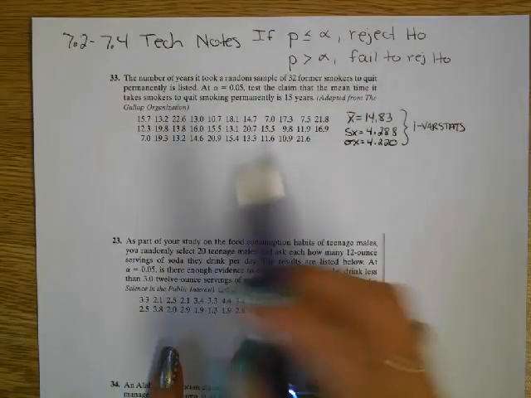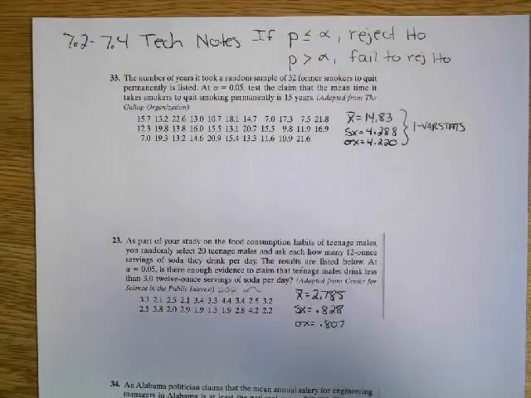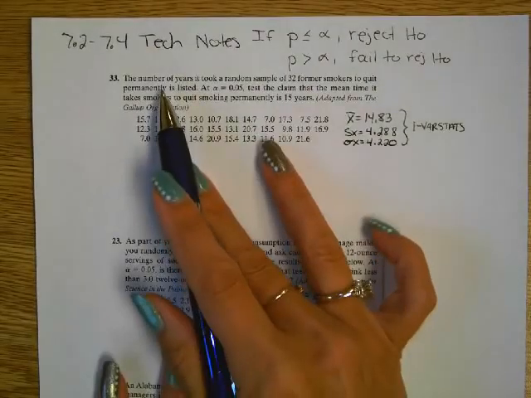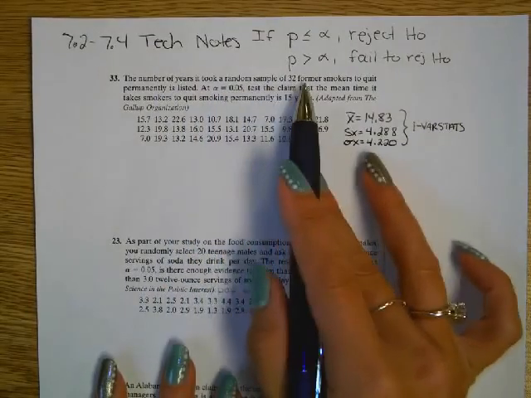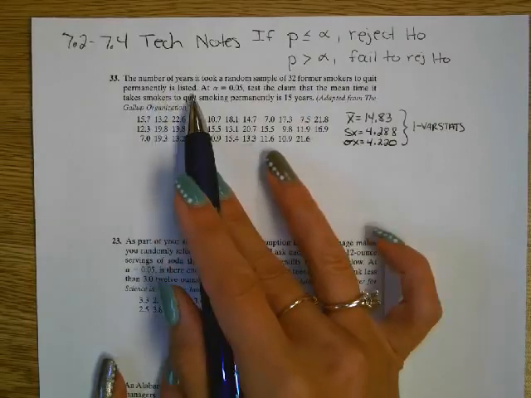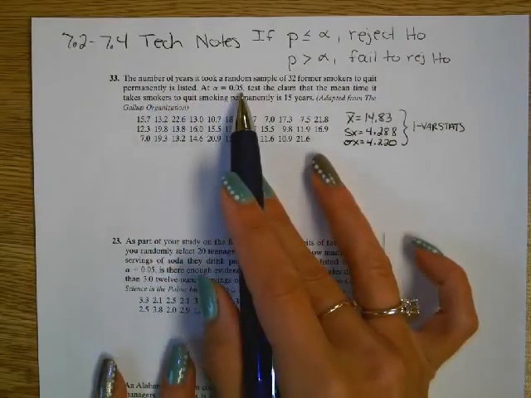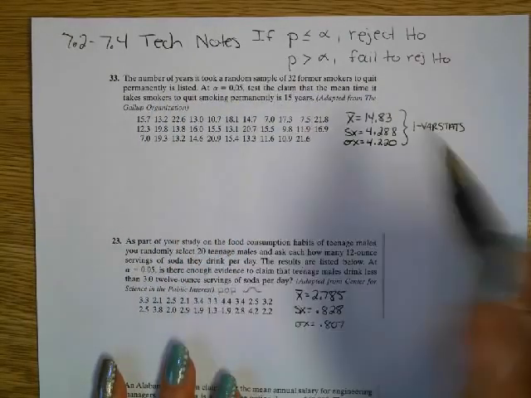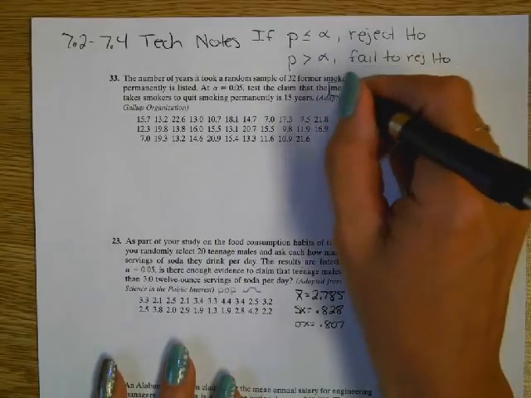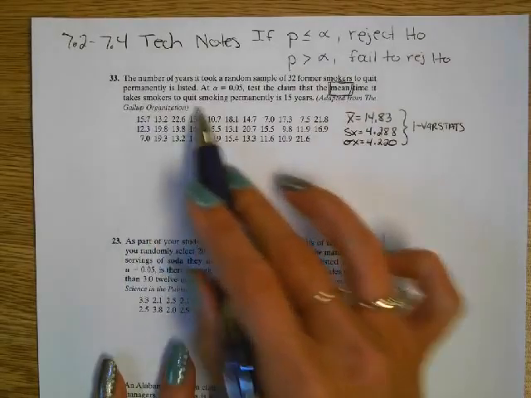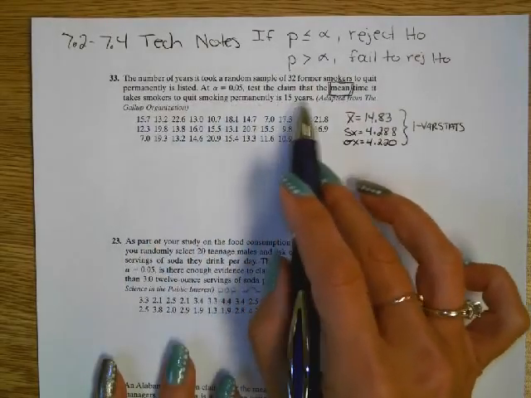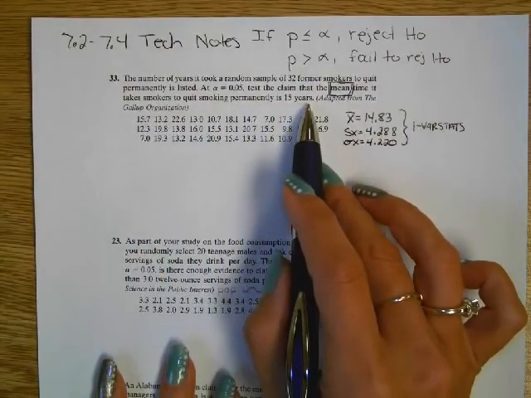So let's look at the first one. Let's see if we can decide. I've got them mixed up here, whether it's a z, a t, or a proportion. The number of years it took a random sample of 32 former smokers to quit permanently is listed. At alpha equals 5%, test the claim that the mean time, there's your clue, it takes smokers to quit smoking permanently is 15 years.